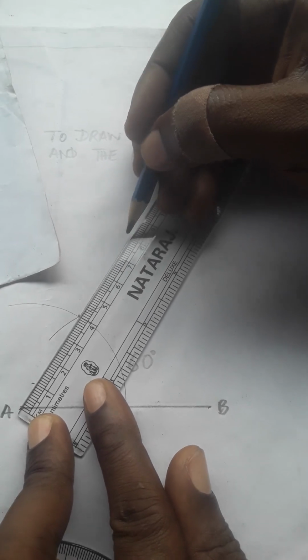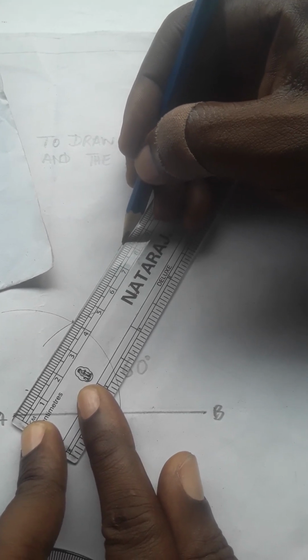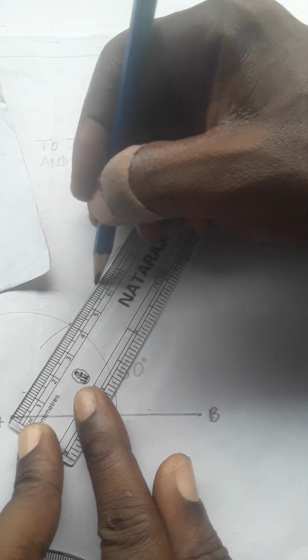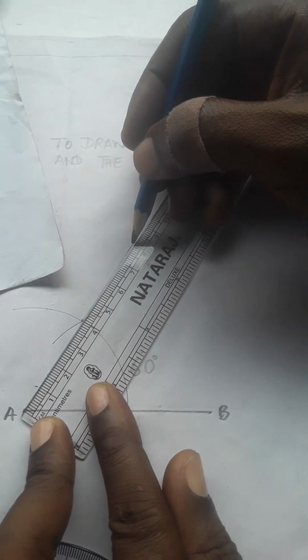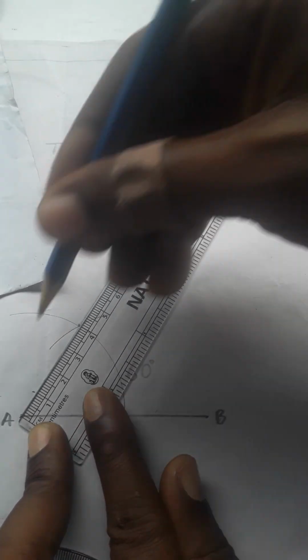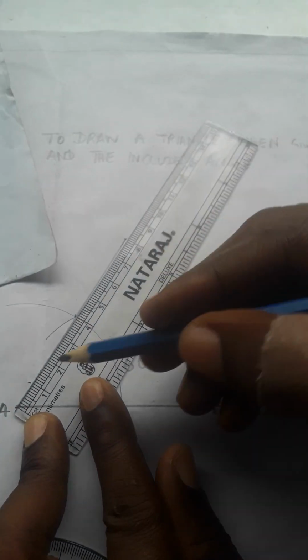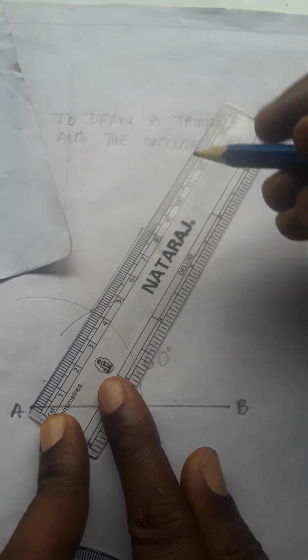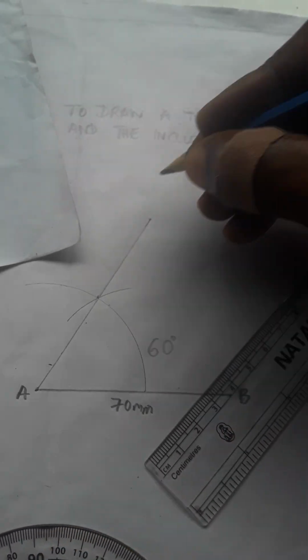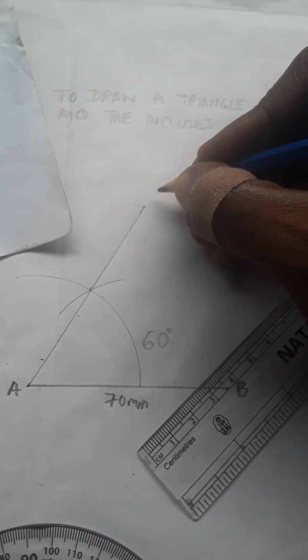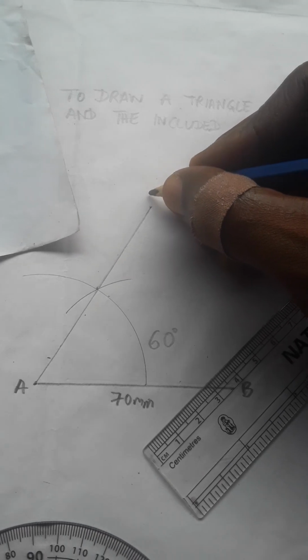So you join it, complete it. So this is where it is. So from here to here is just 80 millimeter. You can see from 0 to here is 80. So indicate this. So this is your point C. It becomes your point of what? C.